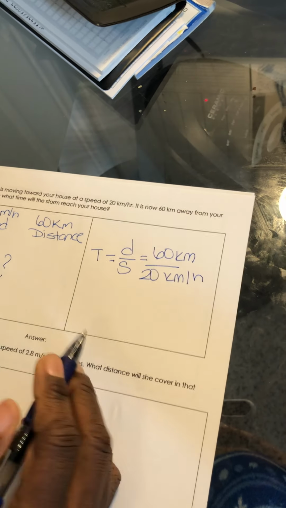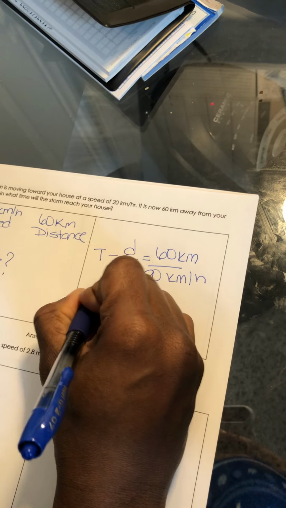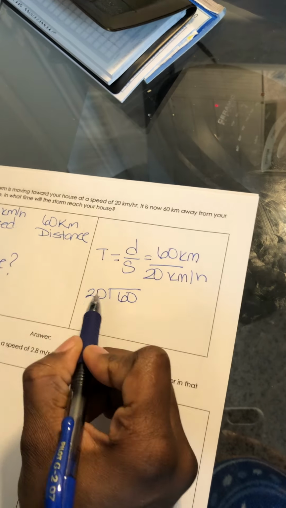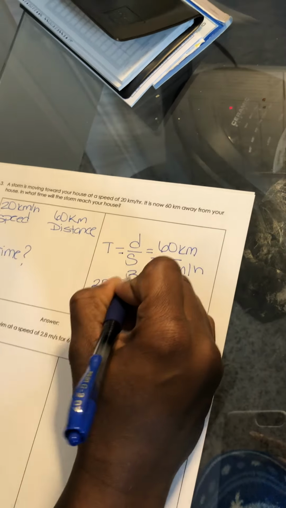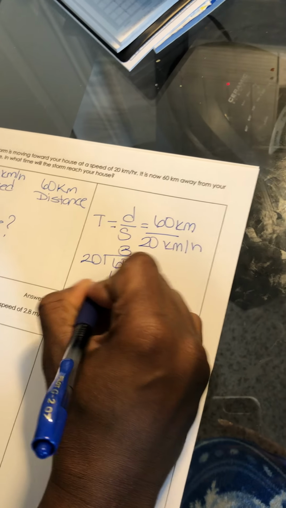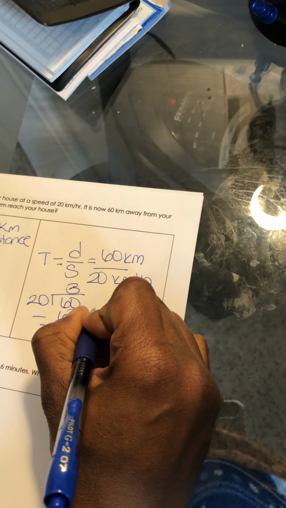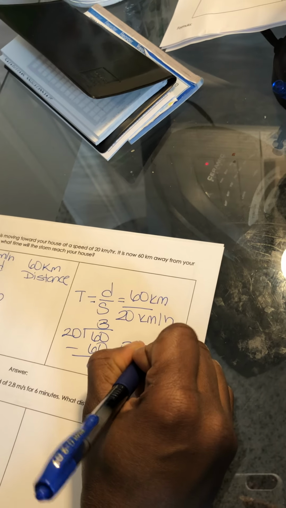So now let's go ahead and set our problem up. 20 on the outside, 60 on the inside, okay? 20 can go into 60 3 times. Very simple. 3 times 20 is 60. You can zero it out. So the storm will reach our house in approximately 3 hours.